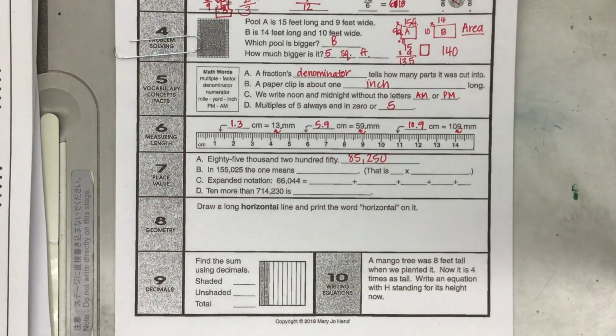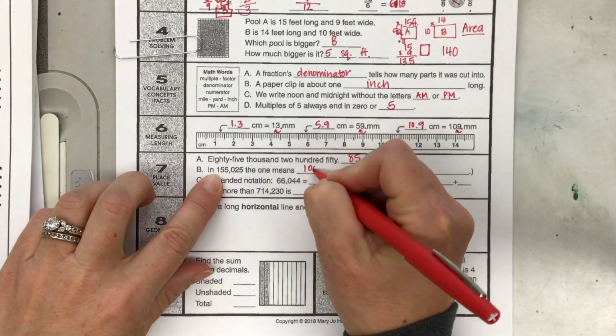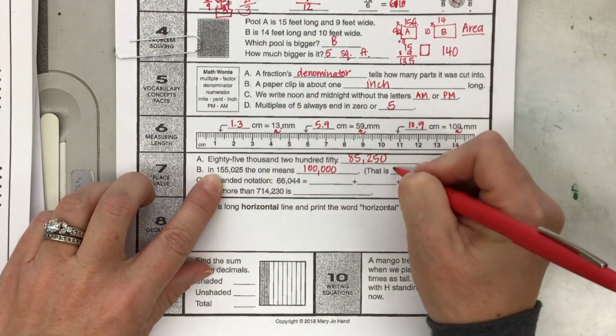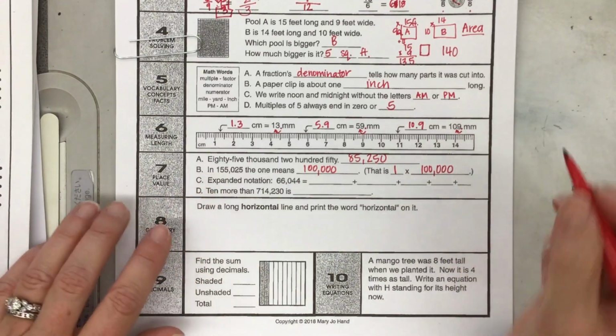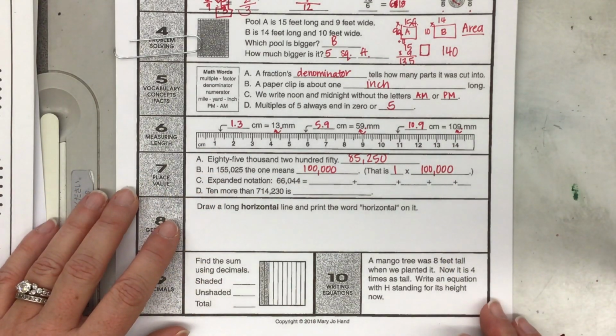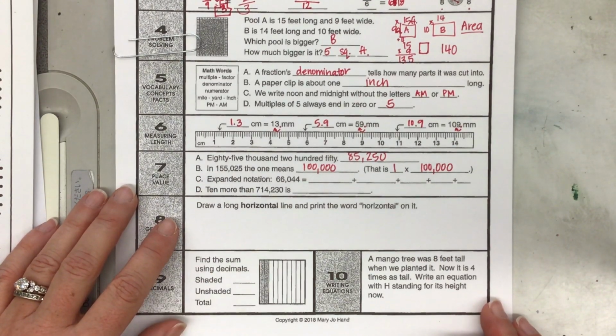85,250. Forgot to say write it, didn't it? In this number, the 1 means 100,000, which is the same as 1 times 100,000. And it's 10 times 10,000. Does that work? 10 times what? 10,000. Yep, that does work.